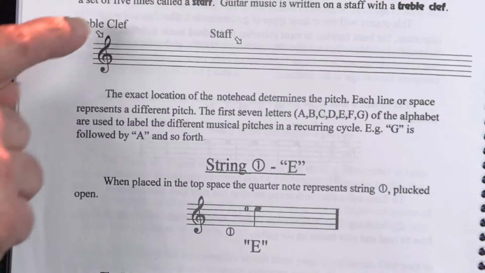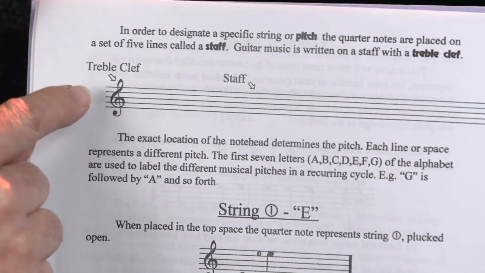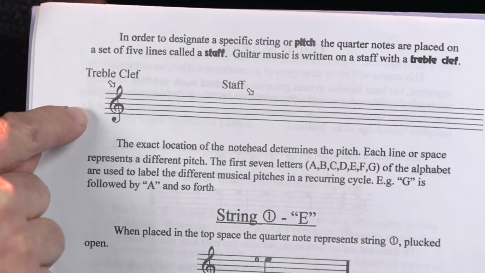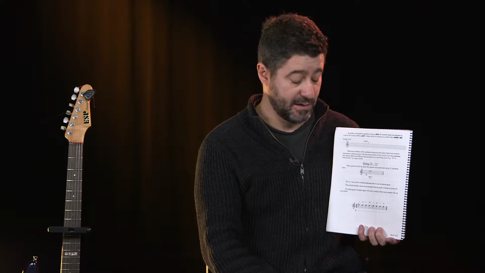Okay, so we have the 5 lines. They form the musical staff. At the beginning of guitar music, we use a treble clef. If you've ever played piano or seen piano music, you know that piano music actually uses 2 sets of staffs, one in treble clef and one in bass clef, but we're only going to use treble clef for guitar.